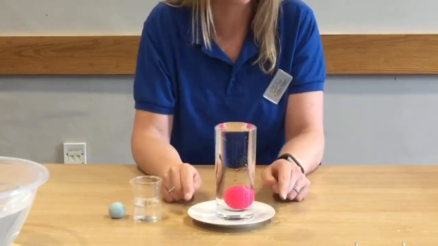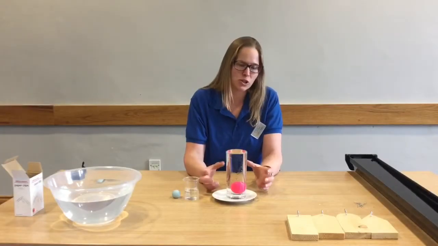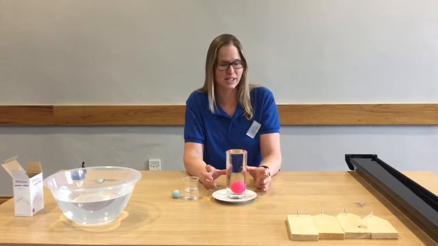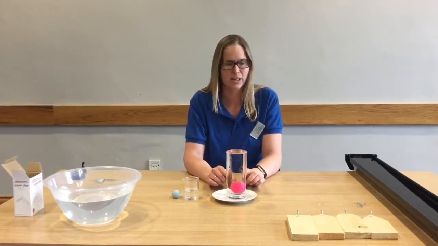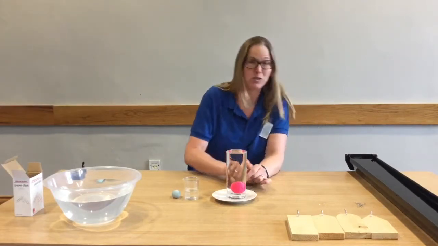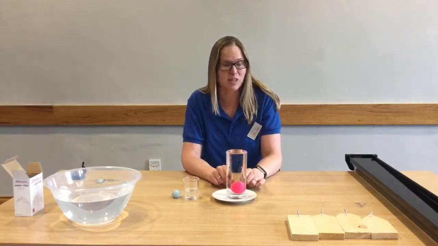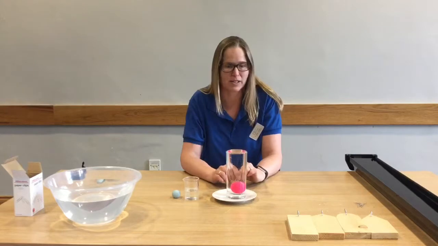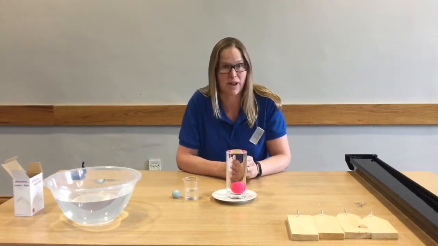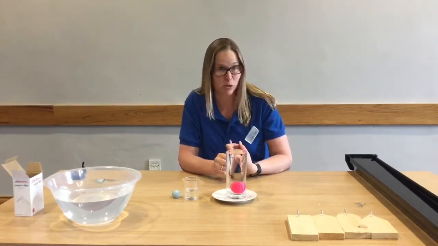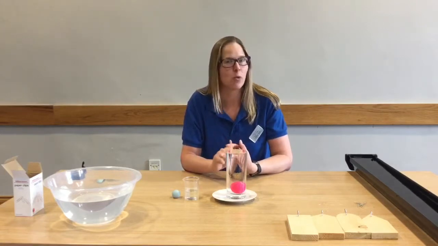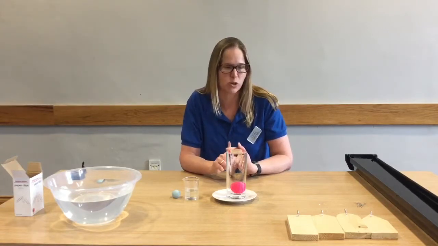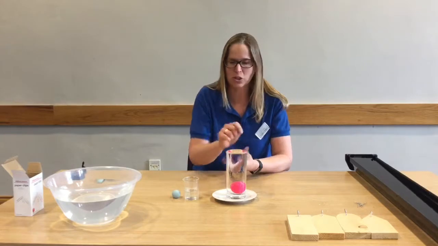So if you could catch this water and weigh this water, if your object floats, the weight of this water would be exactly the same as the weight of the object. In my case, my object sank. So if the object sinks, the weight of the water is less than the weight of the object. So if you weigh the water, you should be able to find that. In order for something to float, it needs to displace a weight of water equal to its own weight. So you can show it like that.